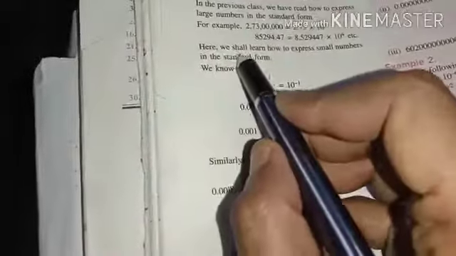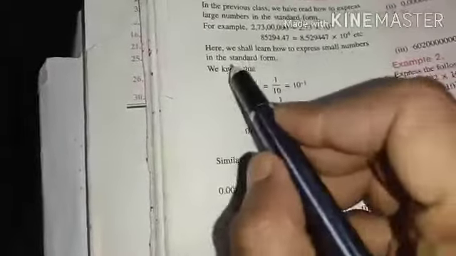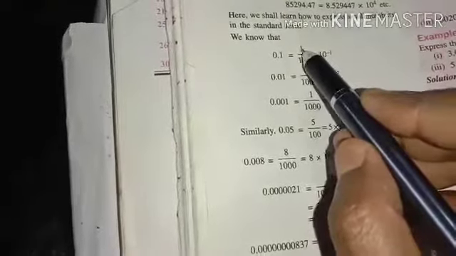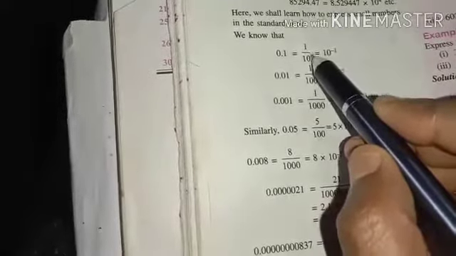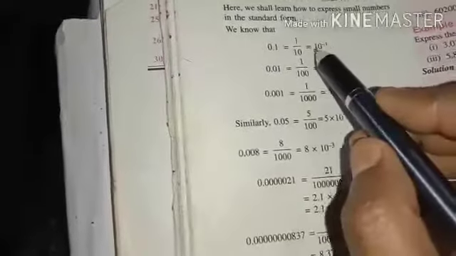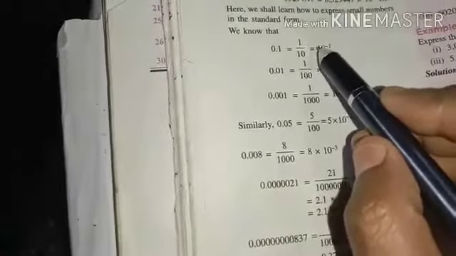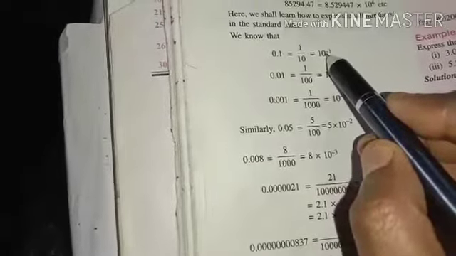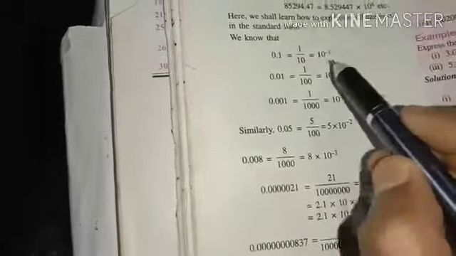Now here we shall learn how to express small numbers in standard form. Suppose 0.1, that means 1 by 10. 1 by 10 is actually 1 by 10 to the power 1. As we discussed in the last classes, in negative exponent you can write 10 to the power minus 1.